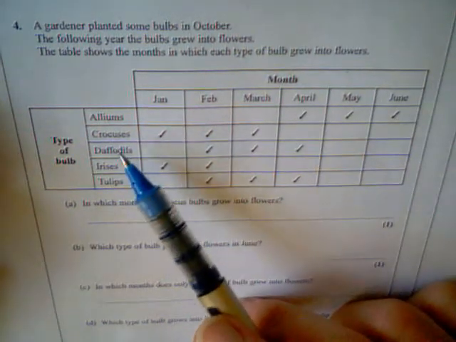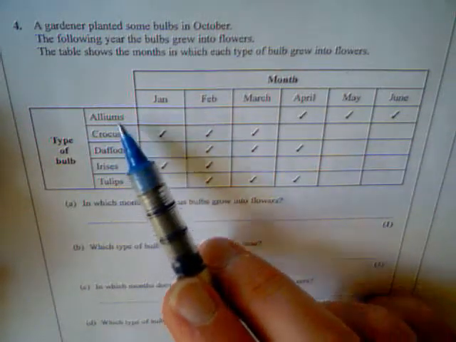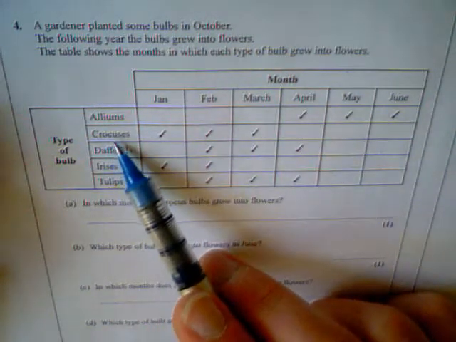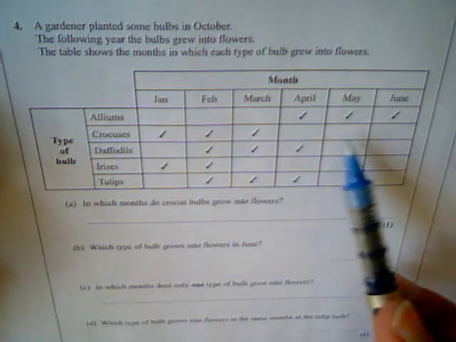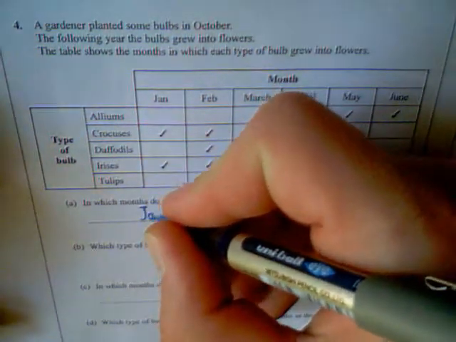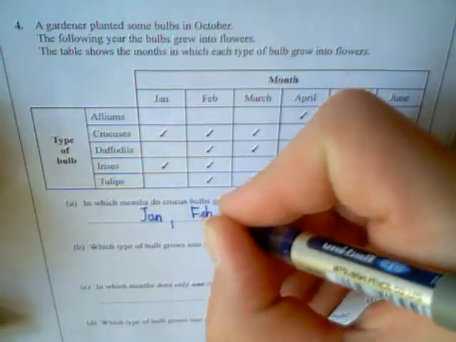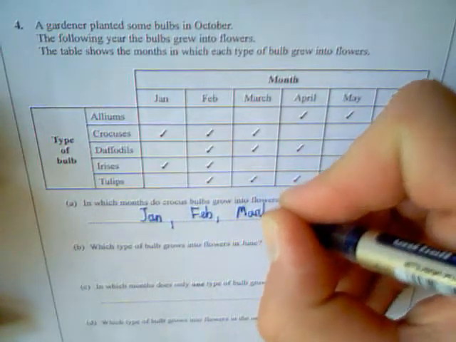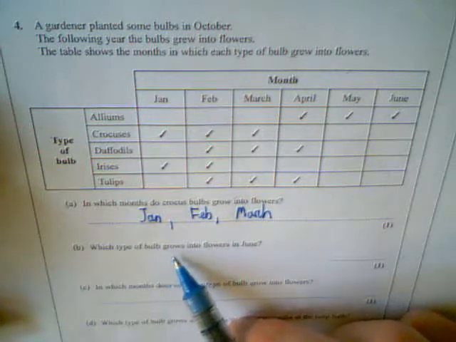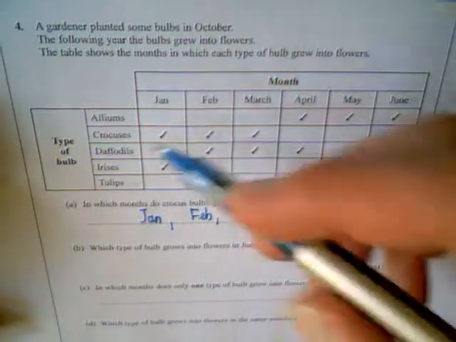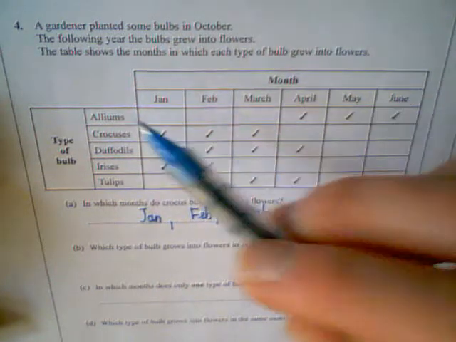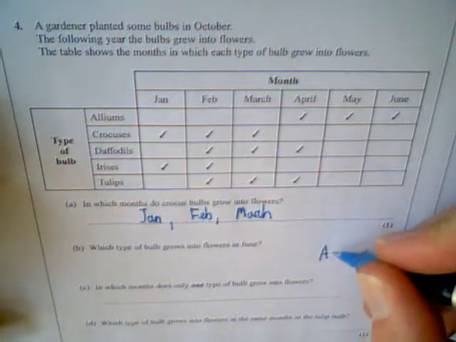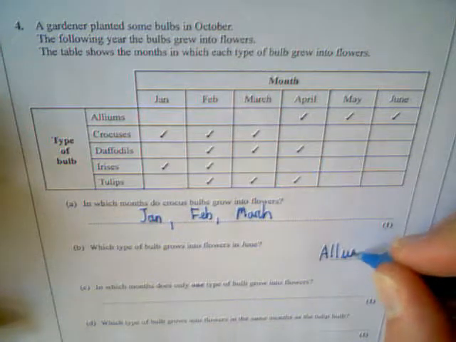So we look at this, and this is the type of bulb and this is the month, and we look at crocus and we see it's January, February, March, and that's it. So we write Jan, Feb and March, and then it goes which type of bulb grows into a flower in June, and then we go to June and we see that it's this bulb, so we write it down, alliums.